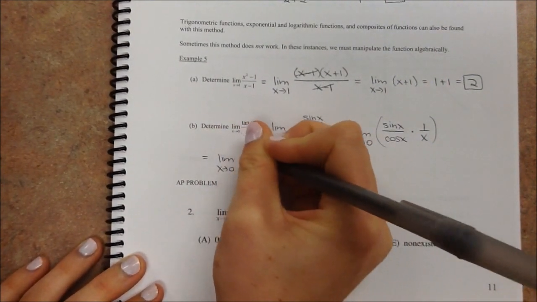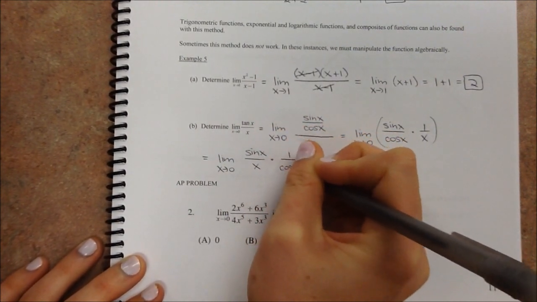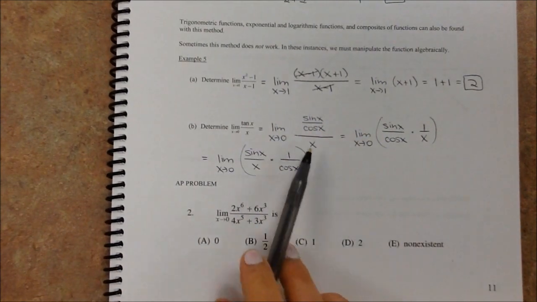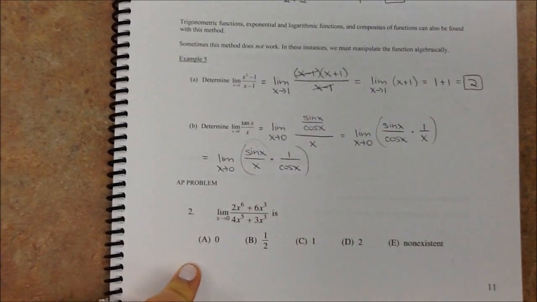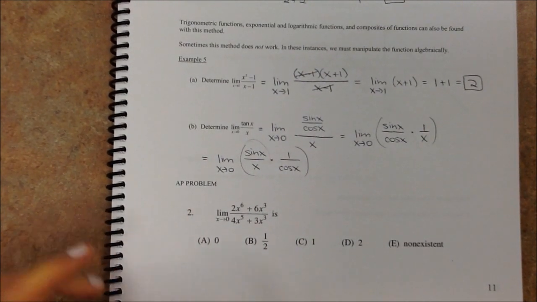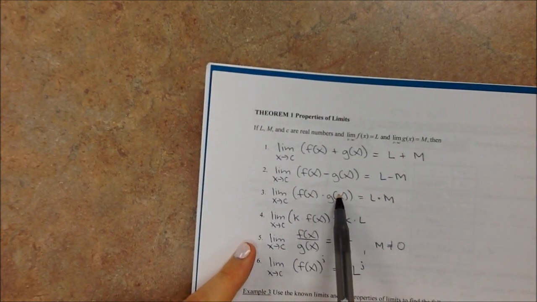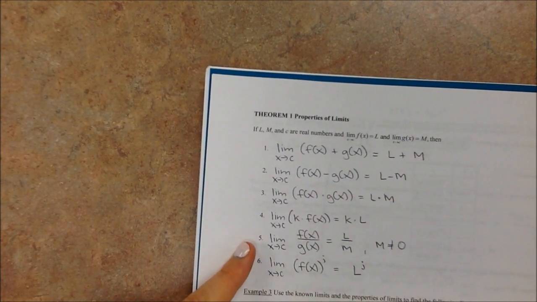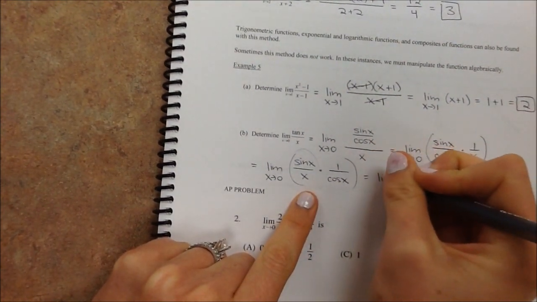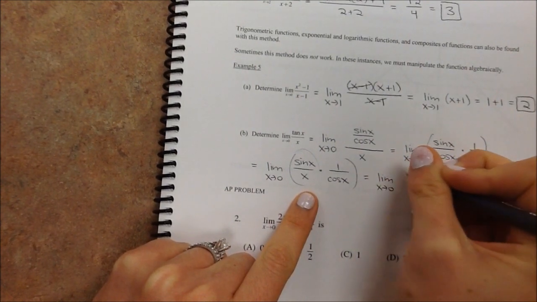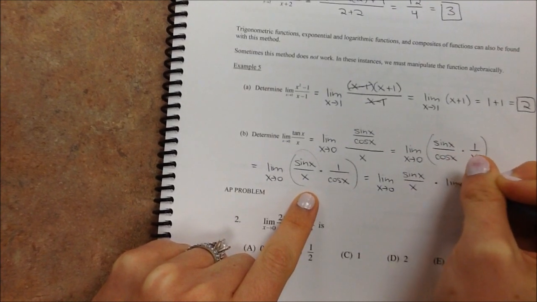Just a lot of manipulating. So I'm just going to do a little numerator swap here. Okay, so if I multiplied it all back out, these two things would be exactly the same. But this limit is something I know. Okay, so remember one of my properties that tells me if I have two separate functions multiplied together, I just take the limits separately and I multiply those limits together. So that is what I'm doing right here. I'm going to take the limit of the first one and I'm going to multiply it by the limit of the second one.